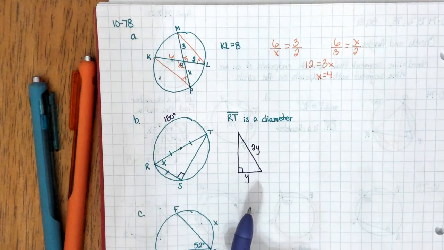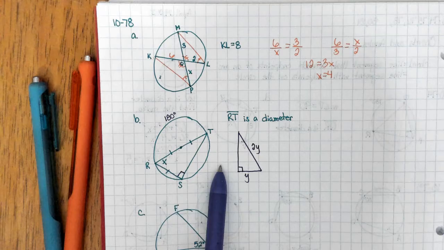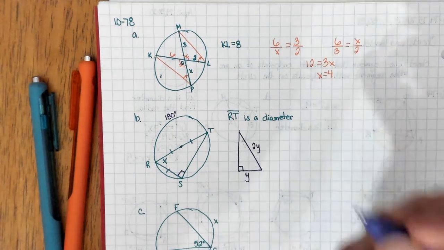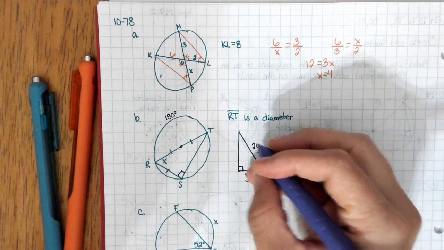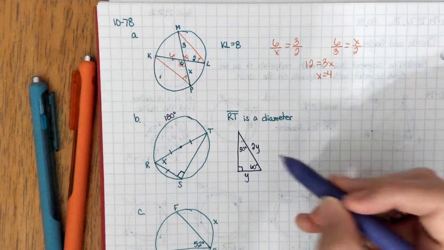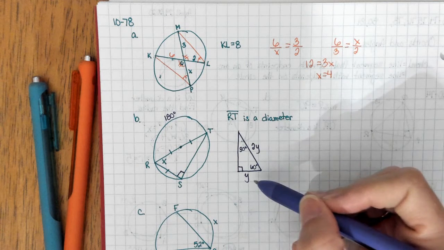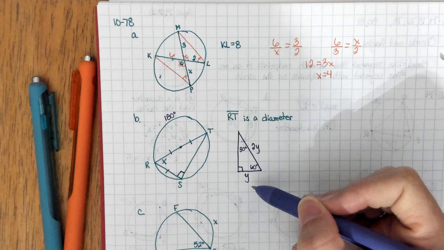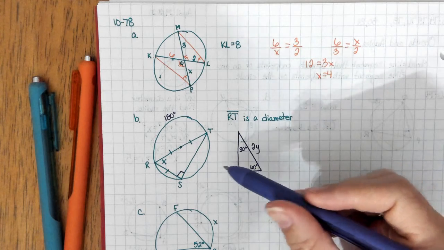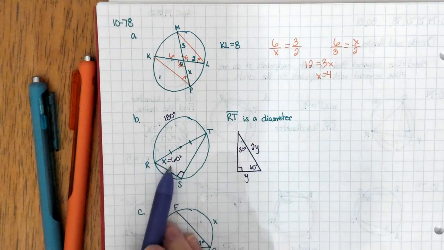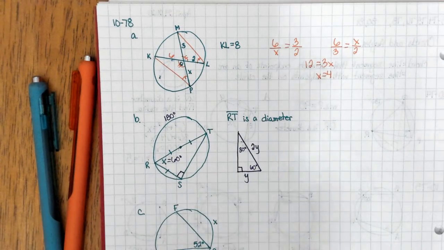We could do the Pythagorean theorem and find the missing side if we wanted to, in terms of Y, we wouldn't have just a number. But that should let us know that we have a 30, 60, 90 triangle when the hypotenuse is double the leg. So X here is 60 degrees because that's the large angle across from the long side.